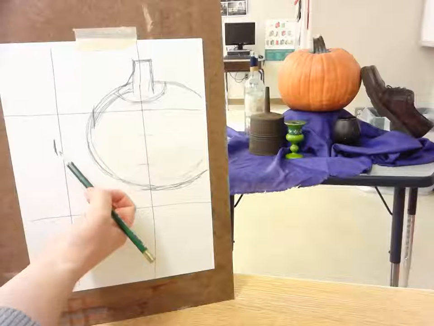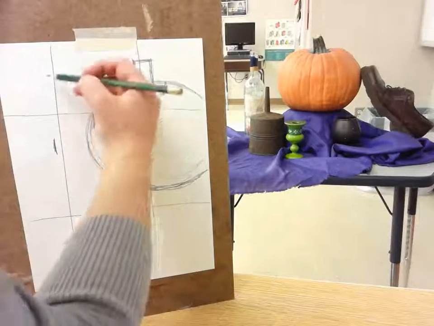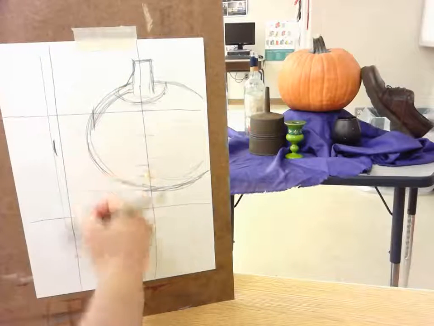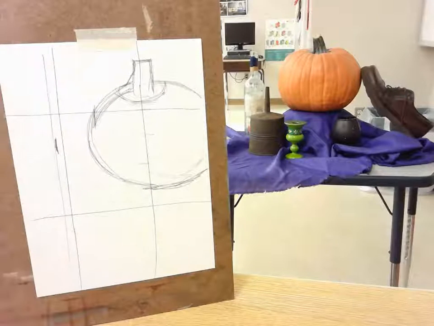Now, instead of just putting a line here to show where that measurement is, I'm going to draw what's called a plumb line, P-L-U-M. That's like an extended line, just so I can see as a guideline where the edge of my bottle will be.